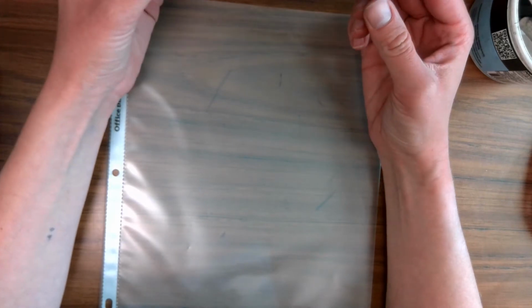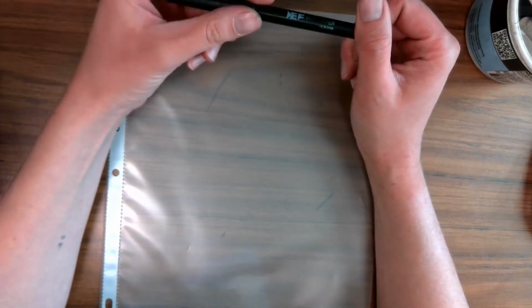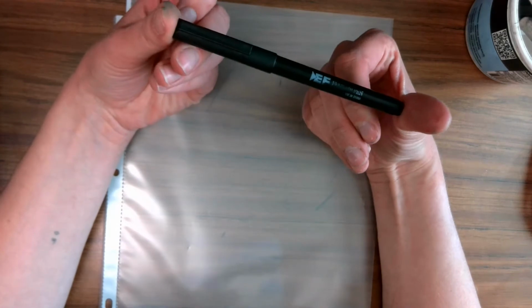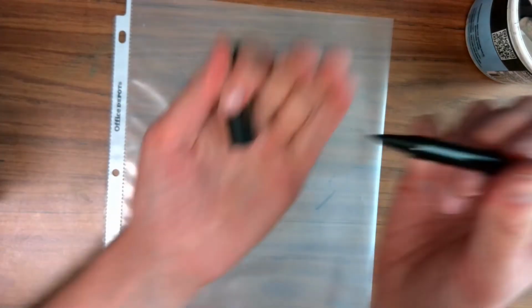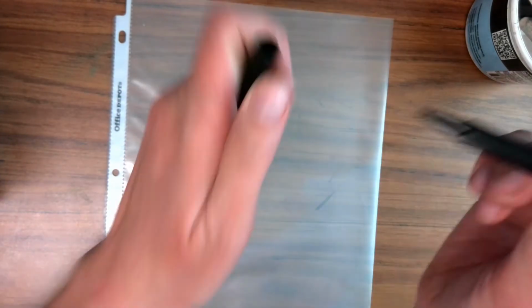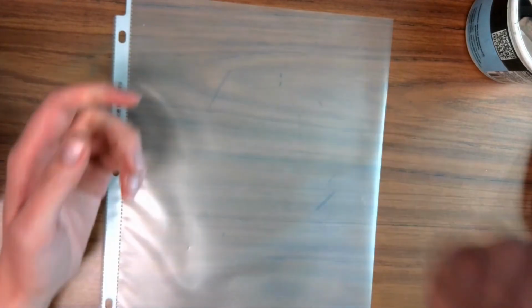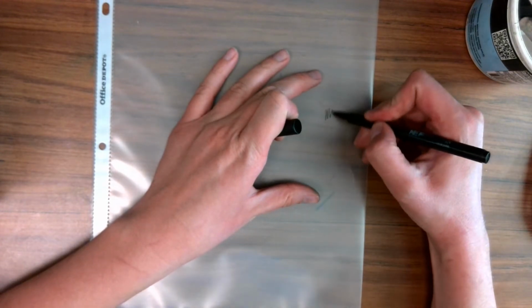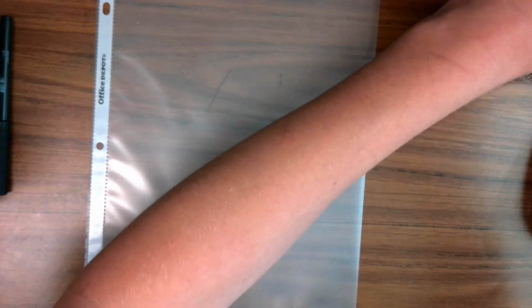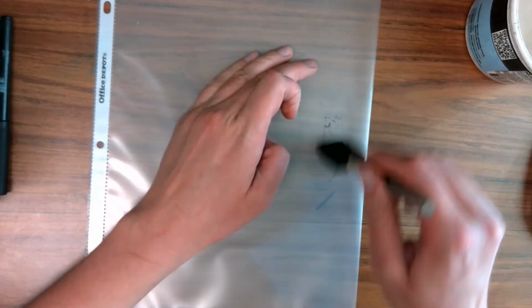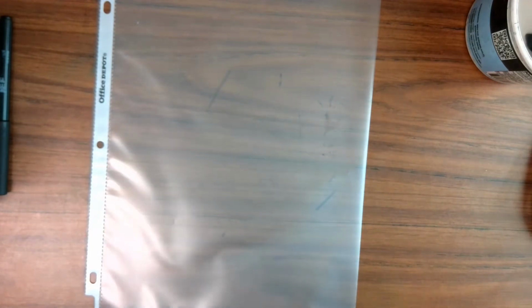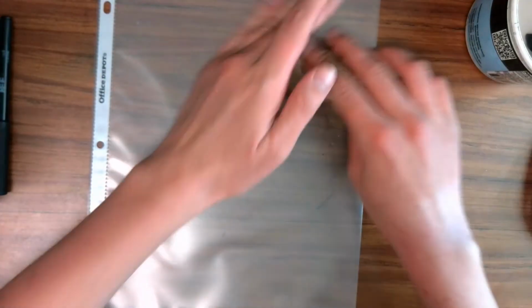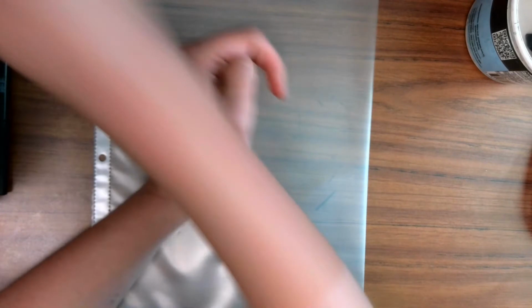Crayola is great. Right here I just have not a ballpoint, but a felt tip pen. This works really well because it's got this really fine tip. So if you've got one of those, even better. Just make sure that it's water-based. You can find out if it's water-based by drawing on the plastic, and if you can take it off really easy with water, then it's water-based. You've got to make sure your marker is water-based, otherwise this won't work.